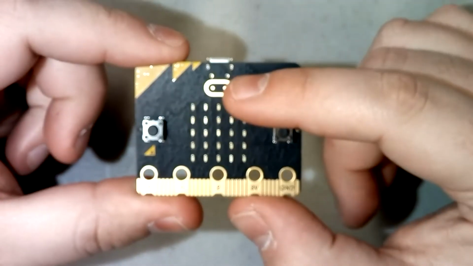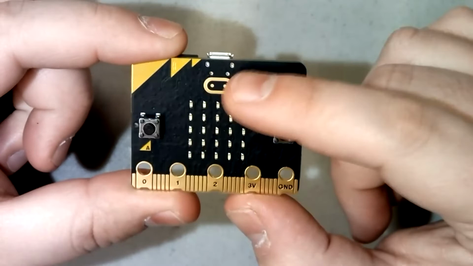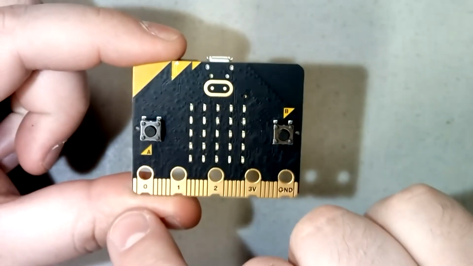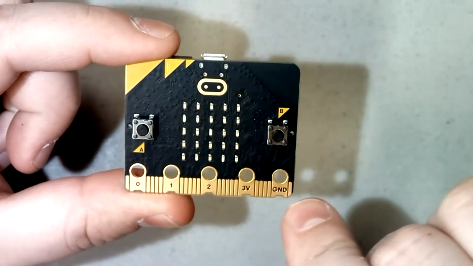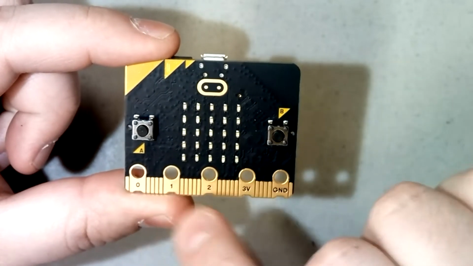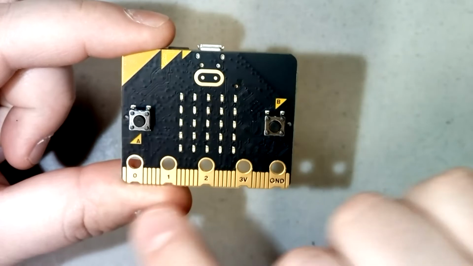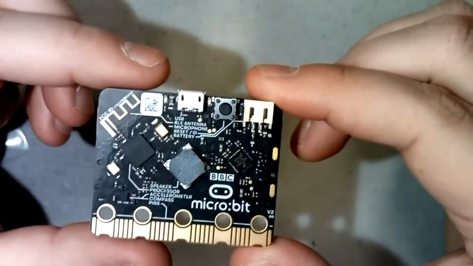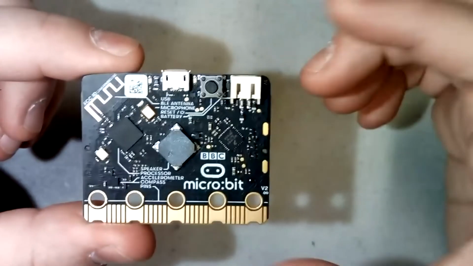We have the MicroBit logo here, which is actually a touch sensor, and a tiny little microphone there. These down at the bottom are input-output pins. Each of them has different numbers, values, and purposes. On the back here, you'll see an awful lot of crazy stuff.